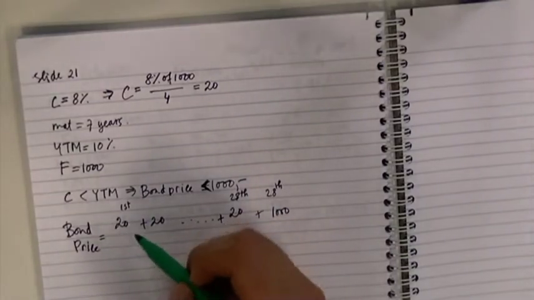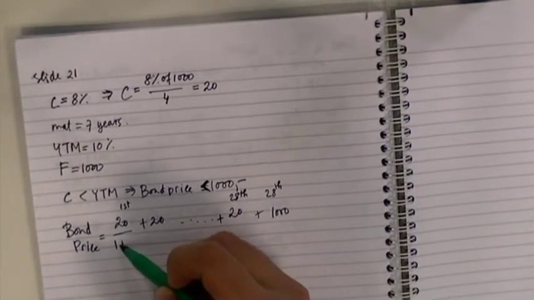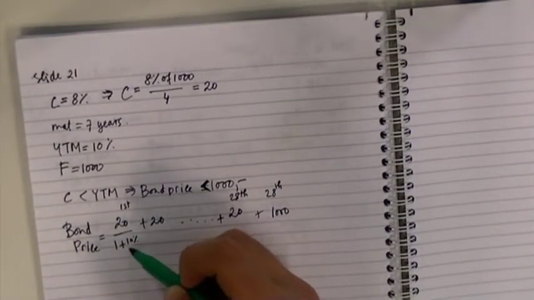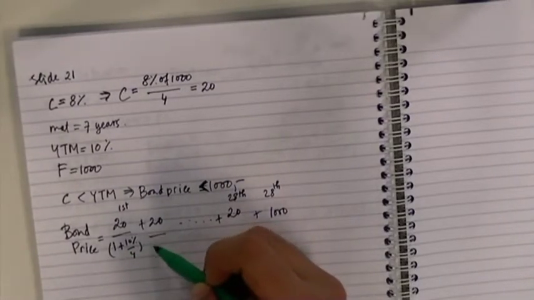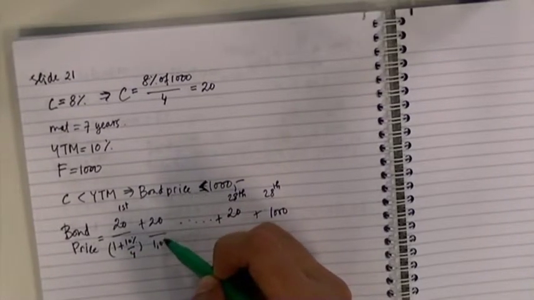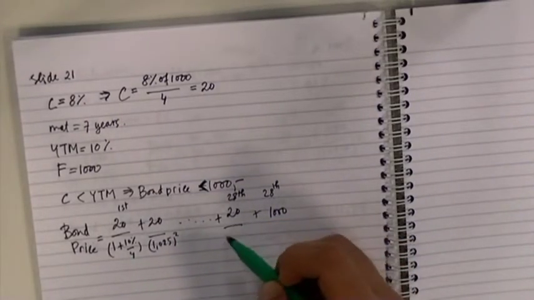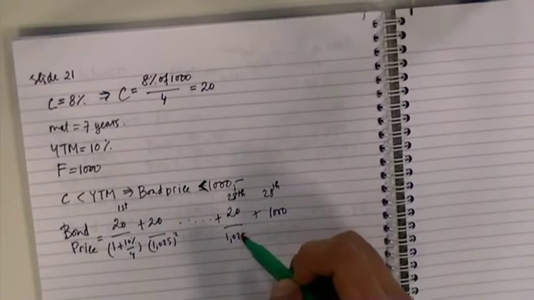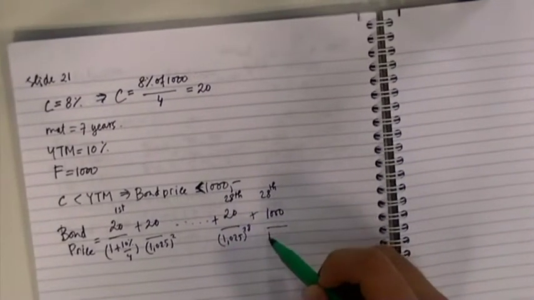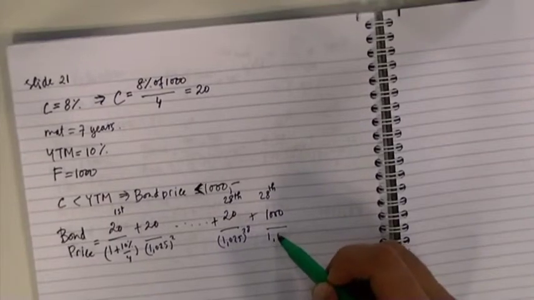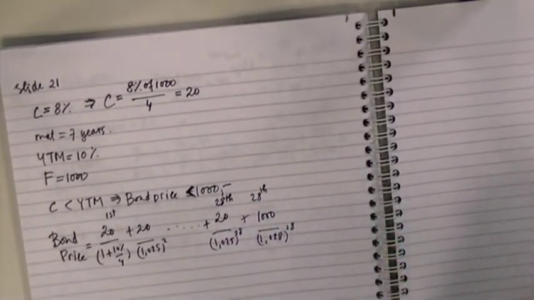Now these things should be discounted. And the yield to maturity now is 10%, divided by 4. And this one is 1 plus 10% divided by 4, to the power 28. So, this is the structure.